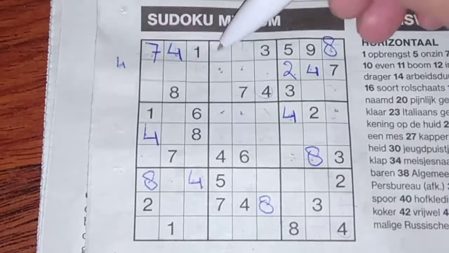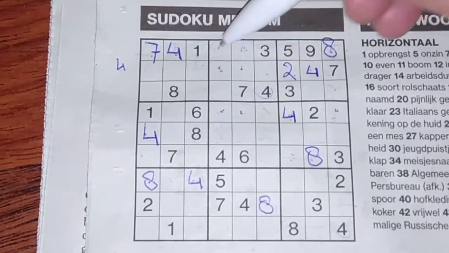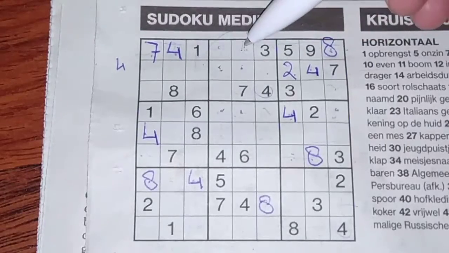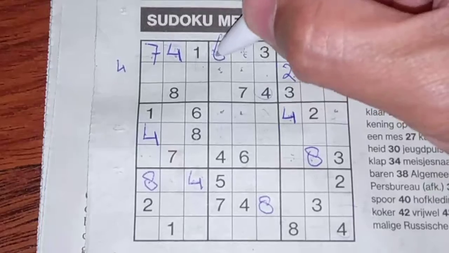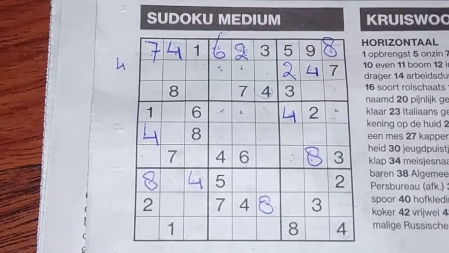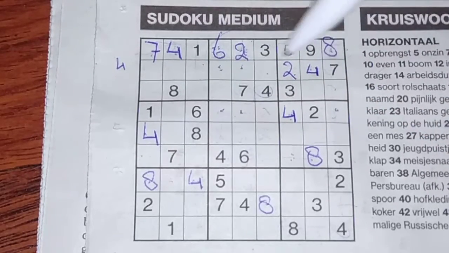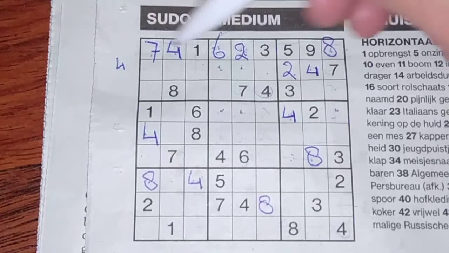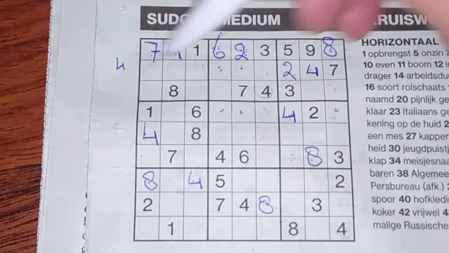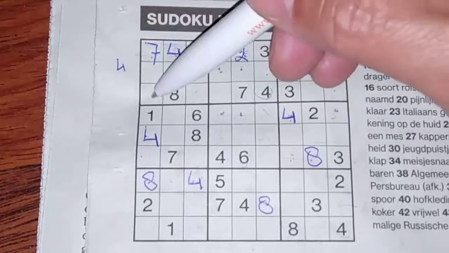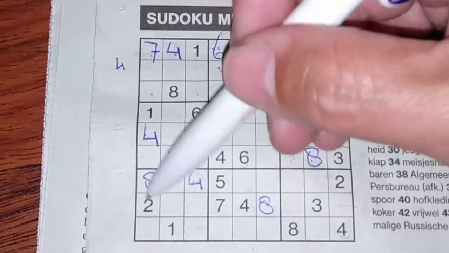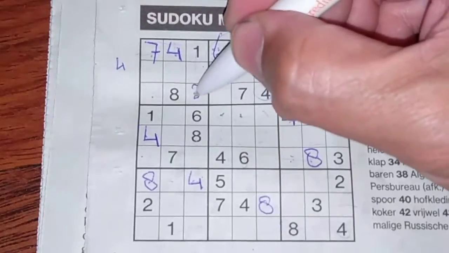Two numbers left in the first row. The numbers are the 2 and the 6. We see here 6, no 6 there. 6 should be here. The 2 goes there. 2 in the first row, 2 in the second row. So in the third row, the only two places for the 2 should be here or there. But I see here 2, no 2 there. 2 should be here.